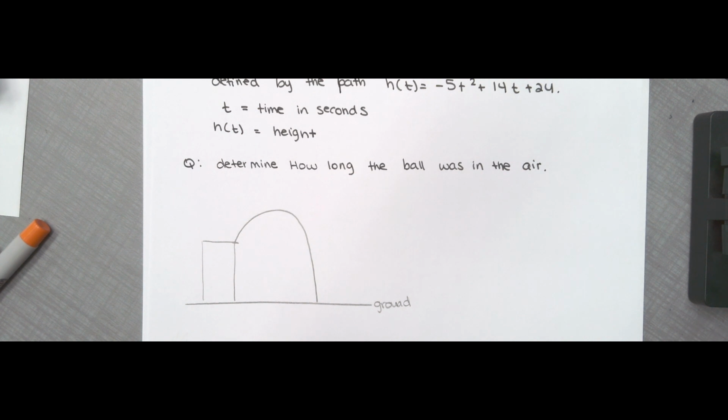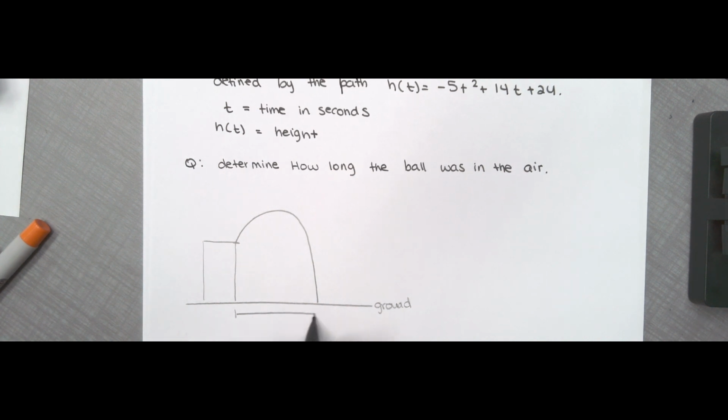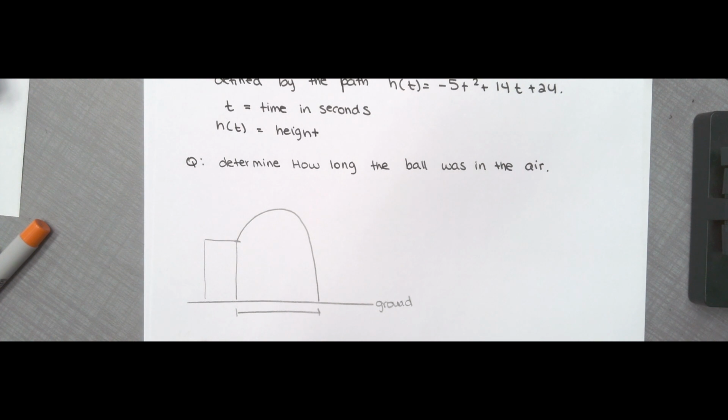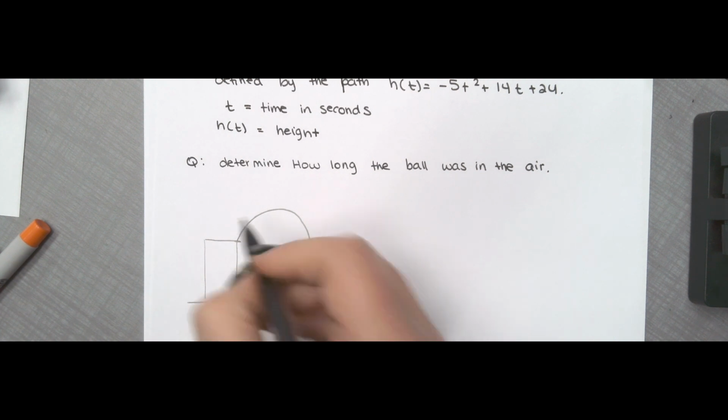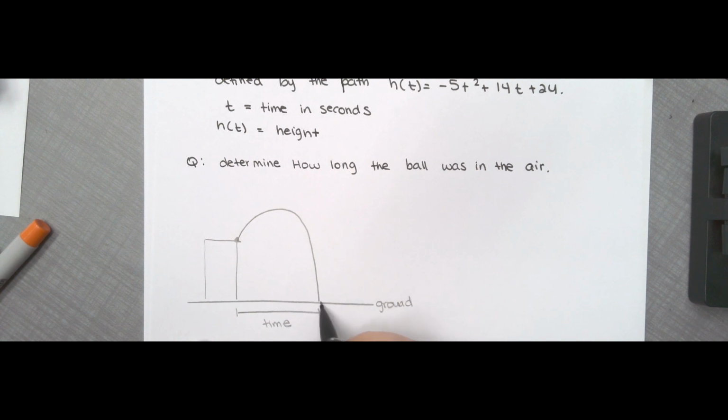And they want to know the time it spent in the air. From the moment it was hit to the moment it hit the ground, what was the time that it took?